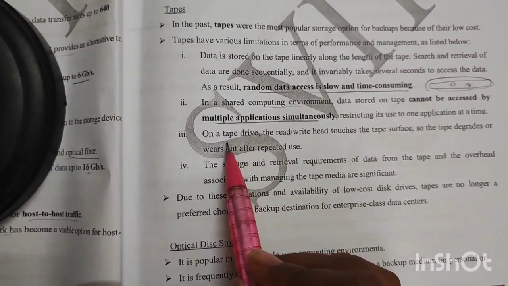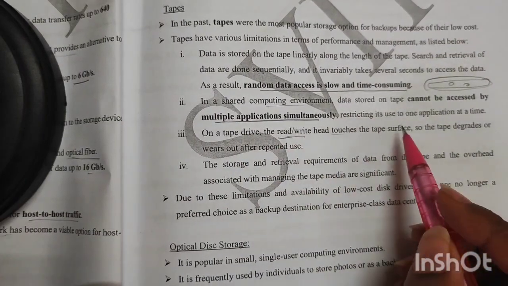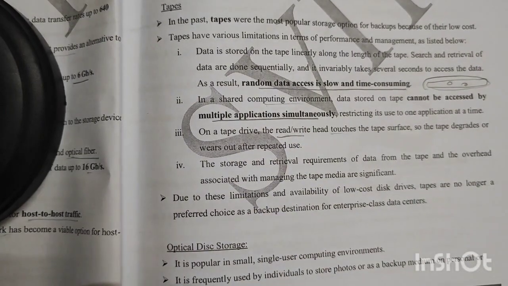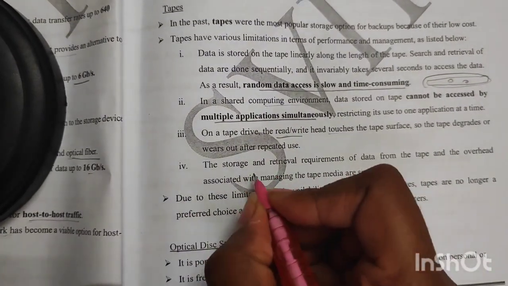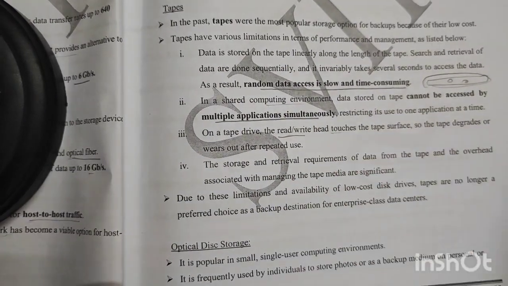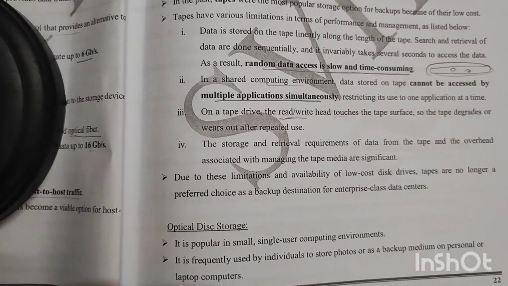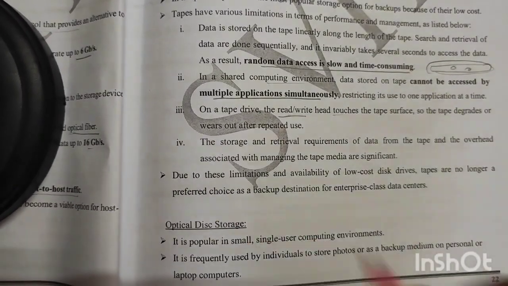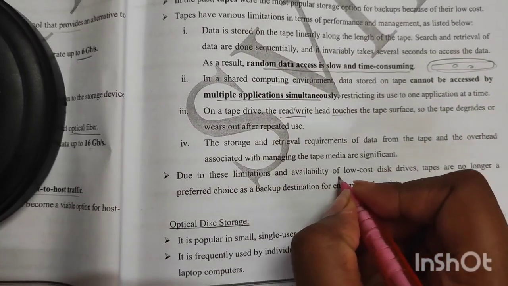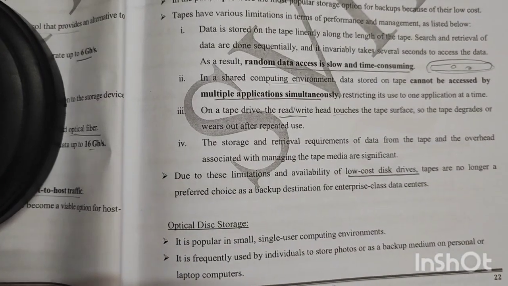Then you have the tape drive. The reading or writing head touches the tape surface, so the tape degrades and wears out after repeated usage. The storage and retrieval requirements of the tape, and the overhead associated with managing the tape media, are significant. Due to these limitations and the availability of low cost disk drives, tapes are no longer used for the primary storage stage.